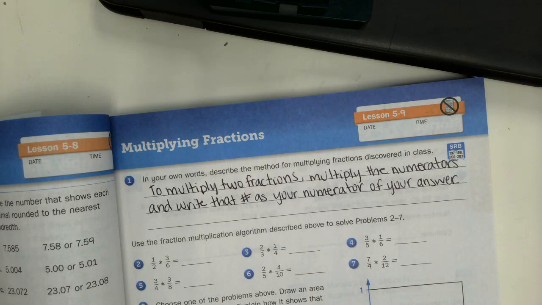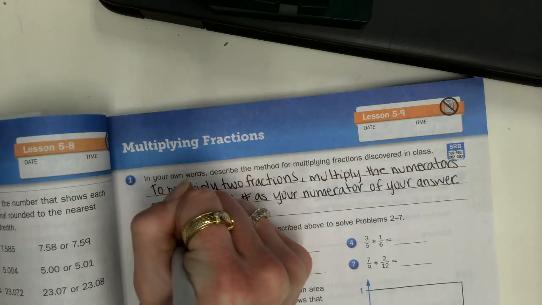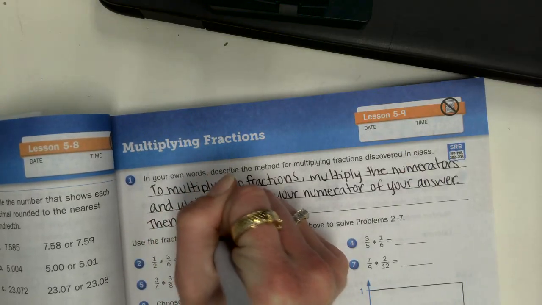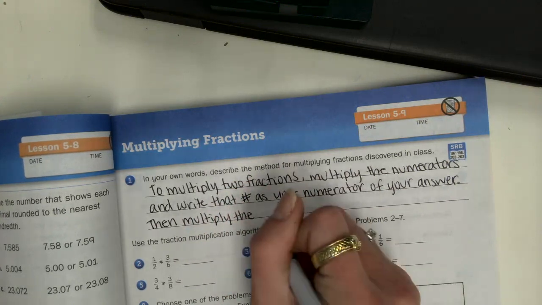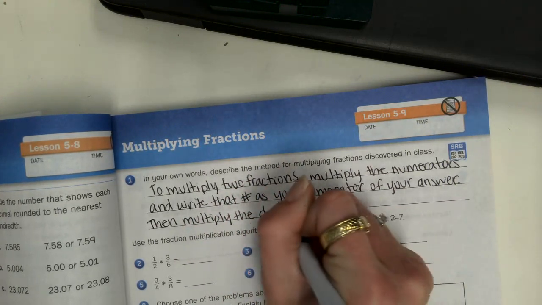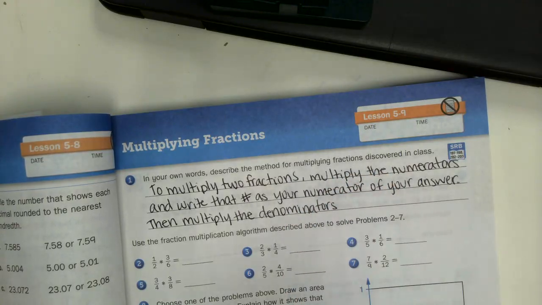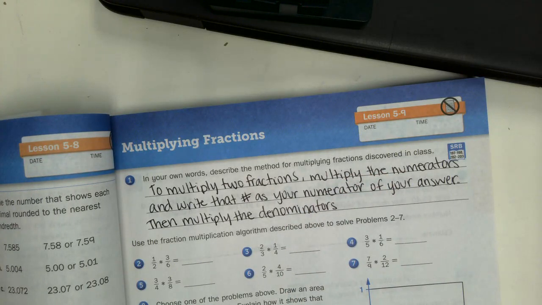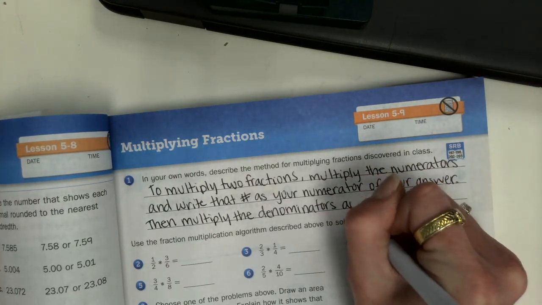And then multiply the denominators and write that as the denominator of your answer.